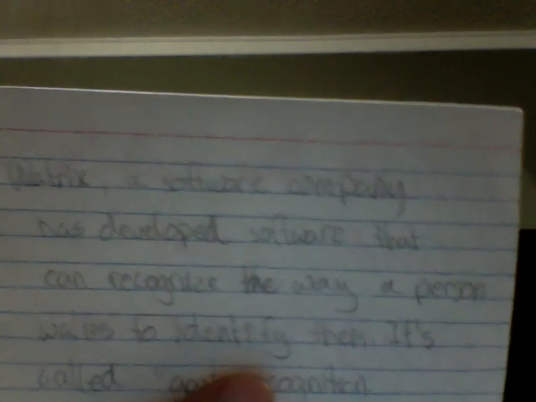Okay, so I'd say the main idea of that article, does anybody know it? No. All right. I'll give you what I believe the main idea is. I've written it down here. Watrix, a software company, has developed software that can recognize the way a person walks to identify them. It's called gait recognition. Okay, that is what I would take away from that article as the main idea.